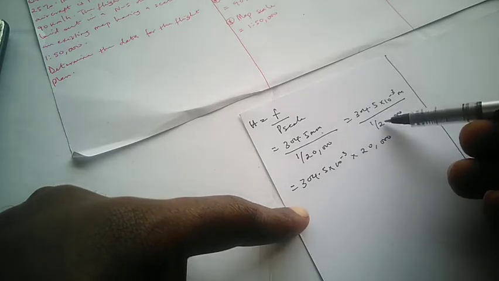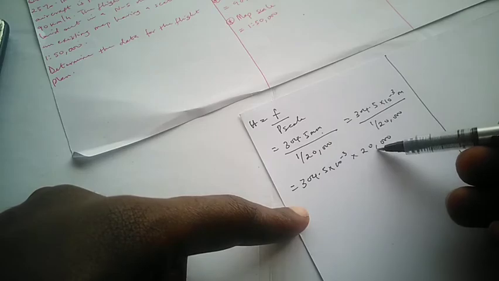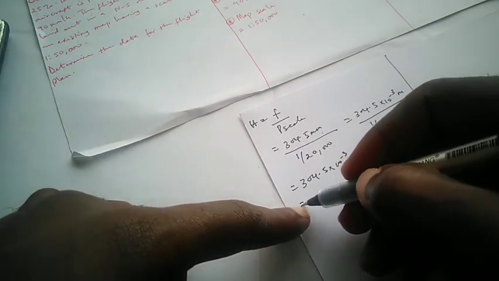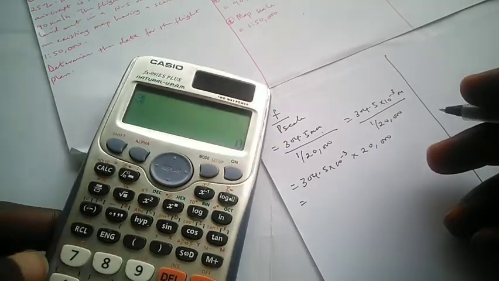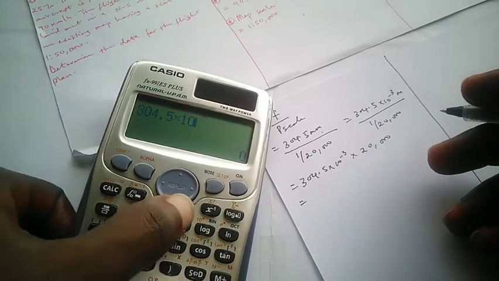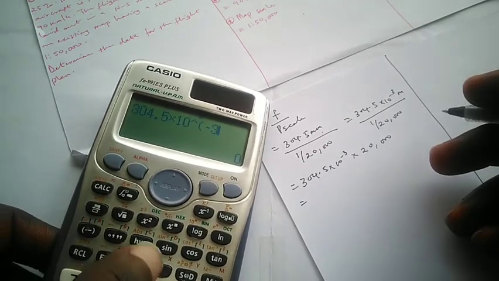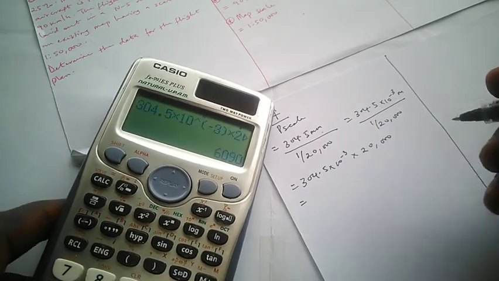So by the time you want to process it, you will find out that you will have a reciprocal of this. And if you have a reciprocal of this, which will now be 20,000 divided by 1, that's what we have here. So by the time we press it on our calculator, we have something like 304.5 times 10 raised to power minus 3, then multiplied by 20,000.